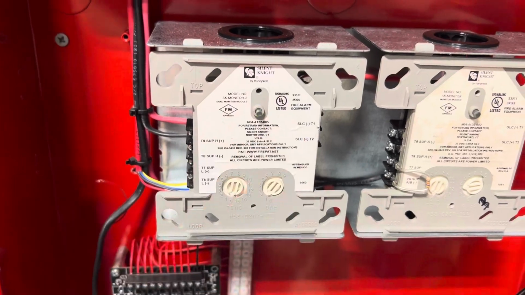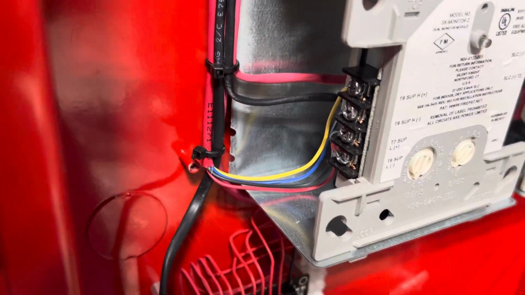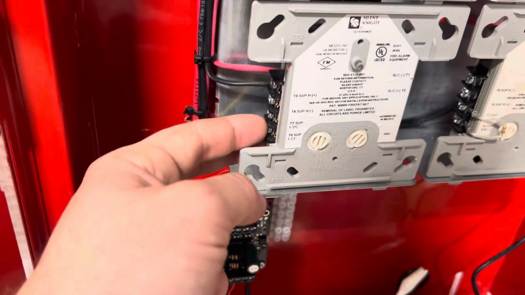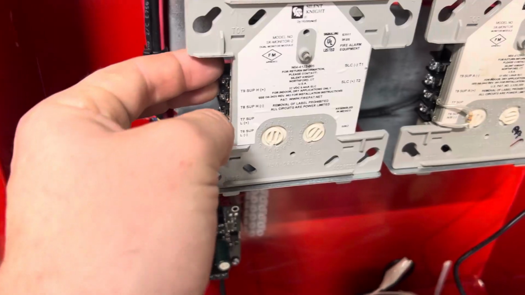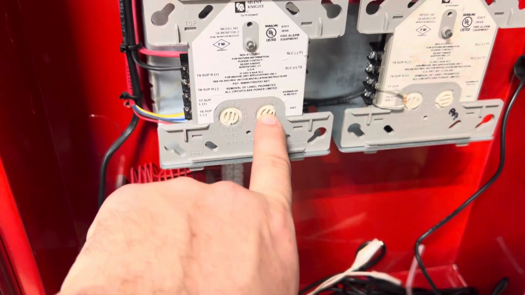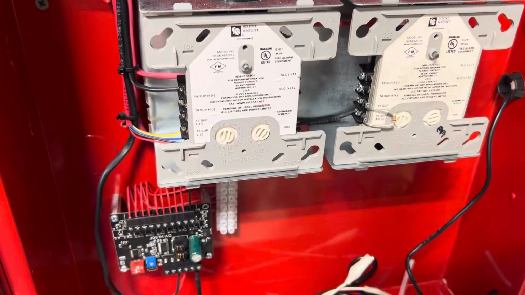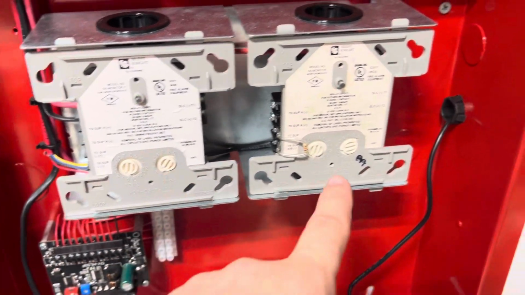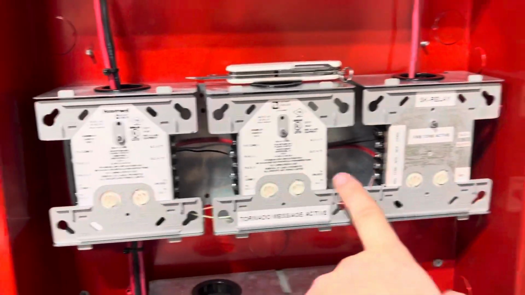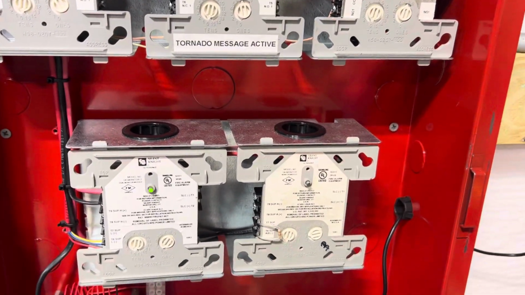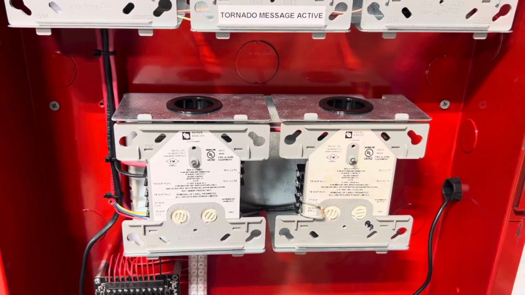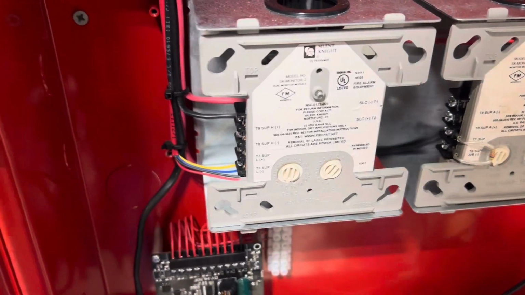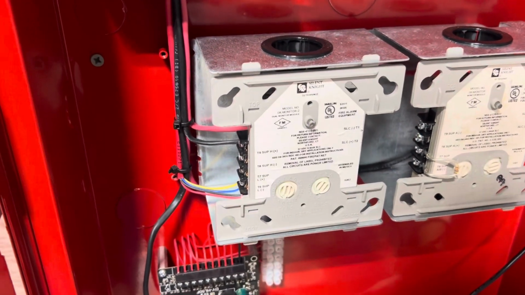So why is this one blinking? That is because this is a dual monitor module. It actually houses 2 points in it. So this is point 1, this is point 2. Whatever address you set it to, it's going to occupy that address and the one immediately following it. So you can set this to 1, but you can't set this or any of these to 2. You can't do that because then you're going to have a double address trouble. That's another thing I'll talk about in just a minute.